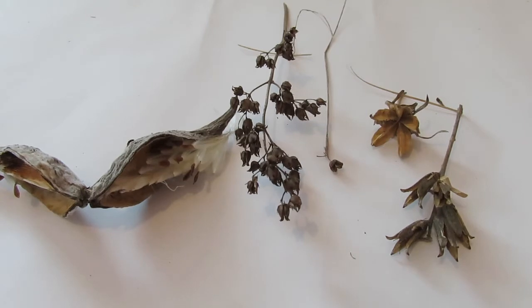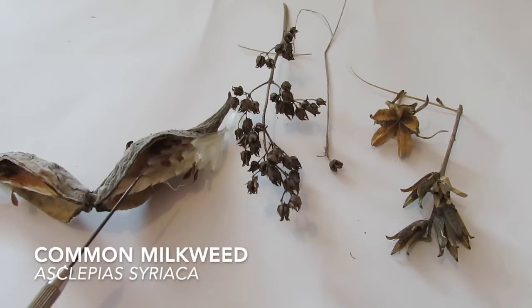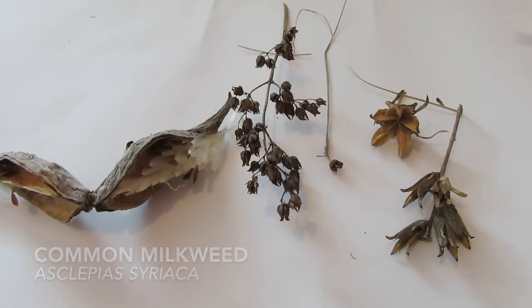Some species bear their seeds in capsules, which later open and release the seeds. Here are a few examples in front of you. On the left is a plant that you often see on the sides of the roads or in fields, common milkweed. Its fruit is called a follicle because it has one chamber that splits on one side only. You can see some of the seeds here.